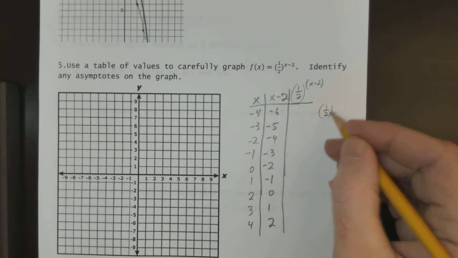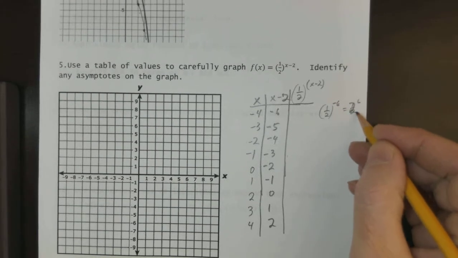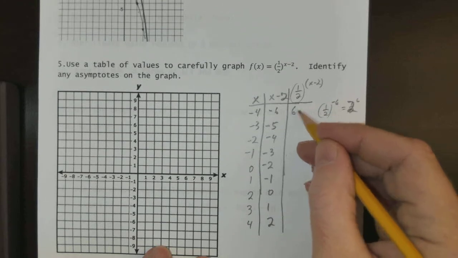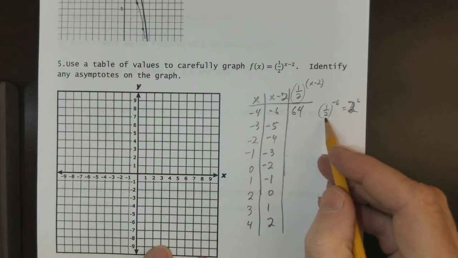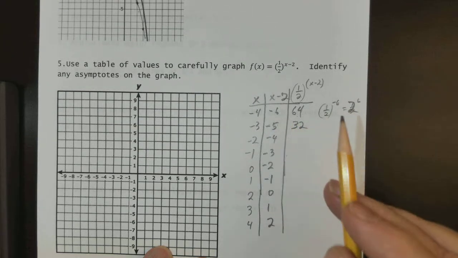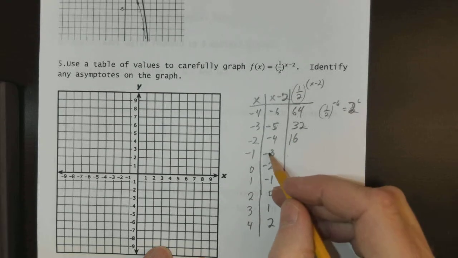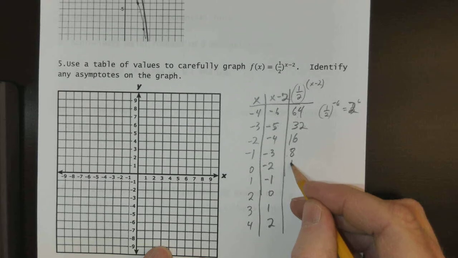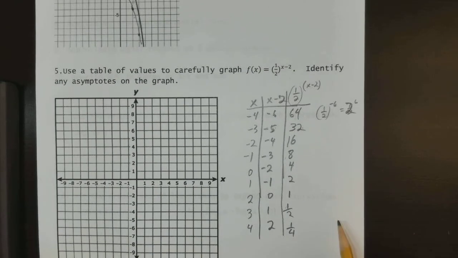Okay, this is 1/2 to the negative 6th. If I were to flip this and make it positive, that's 1/2 to the 6th. That's 2 to the 6th. And that's 2 to the 6th is 64. And this is going to go by halves here. Half of 64, that's 32. 1/2 to the negative 5th is 2 to the 5th. 1/2 to the negative 4th is 2 to the 4th. 1/2 to the negative 3rd is 2 to the 3rd. So that's 8, 4, 2, 1, 1/2, 1/4. So I'm going to make the graph negative 4, 64.